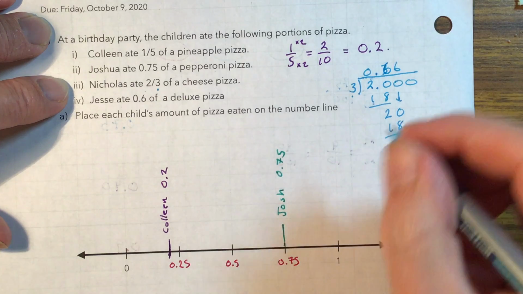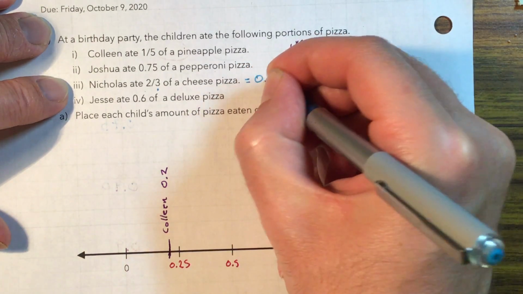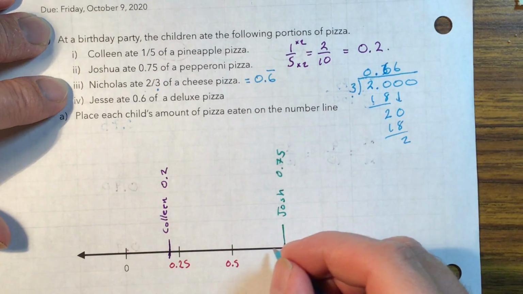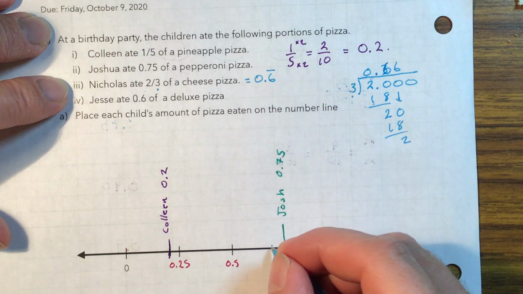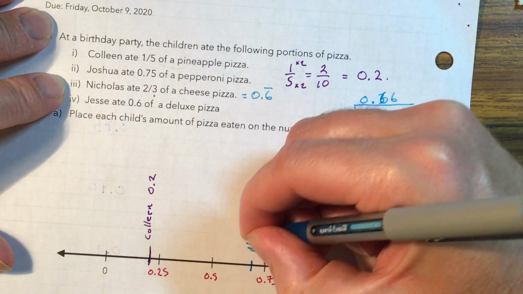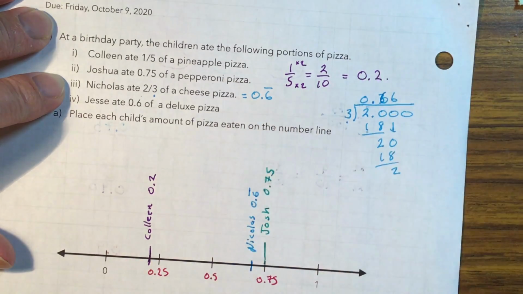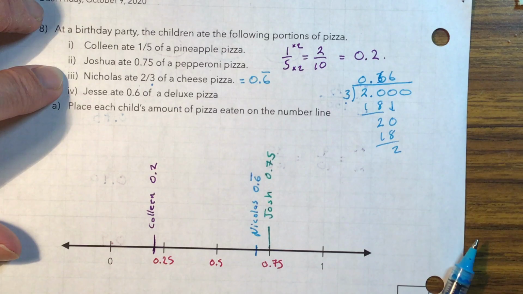Notice it's repeating. So it's 0.66, or we just write it as 0.6 with a bar. 0.6 with a bar will go about here. This is Nicholas with the bar. So 0.6666.